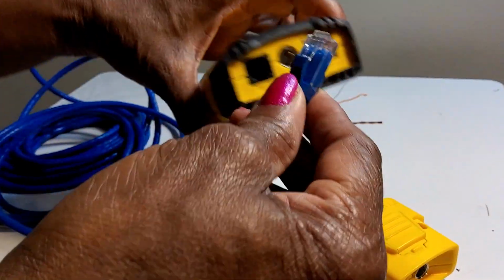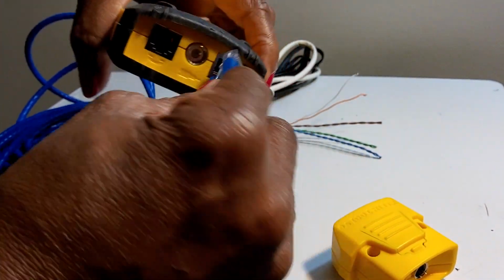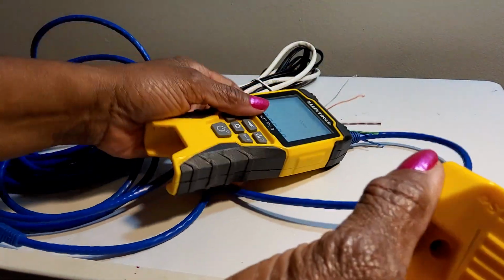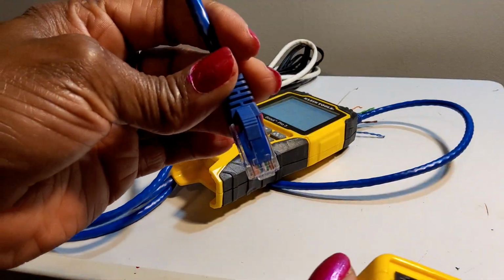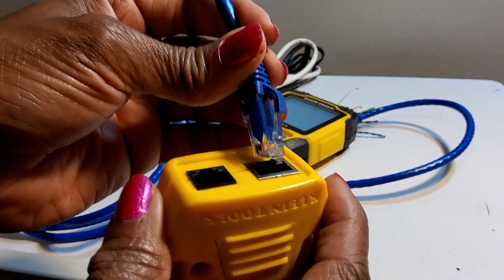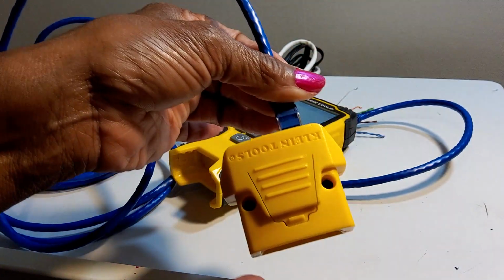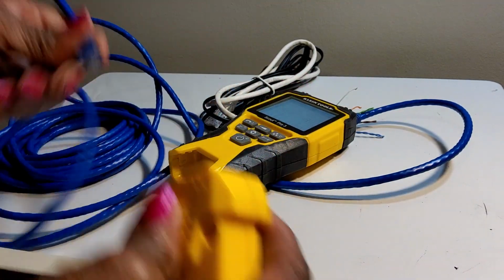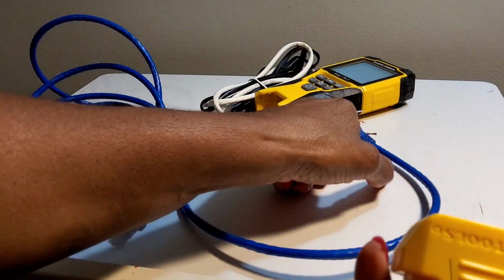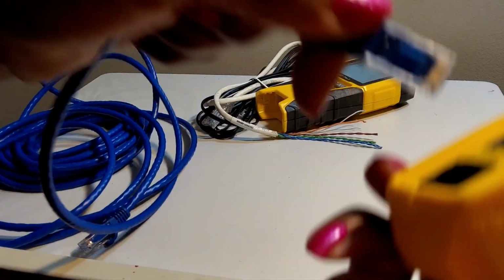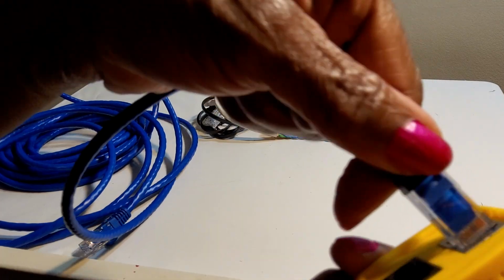If I would take this and leave it in the network room, when I got back to the other end, which is at the PC where we initially started, and I would put the wire in, I wouldn't be able to tell if it was good or not. So I always leave this piece. This is the first piece that I use, okay?